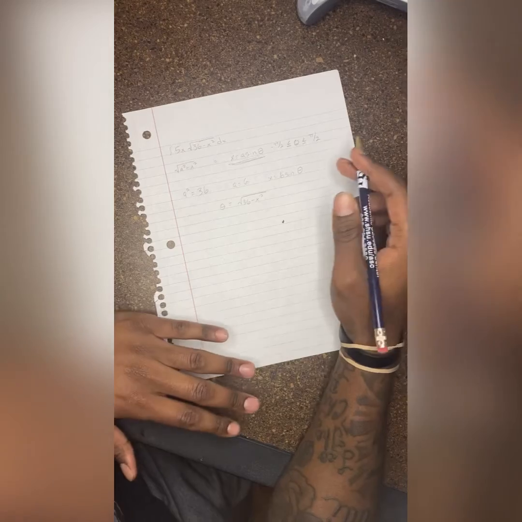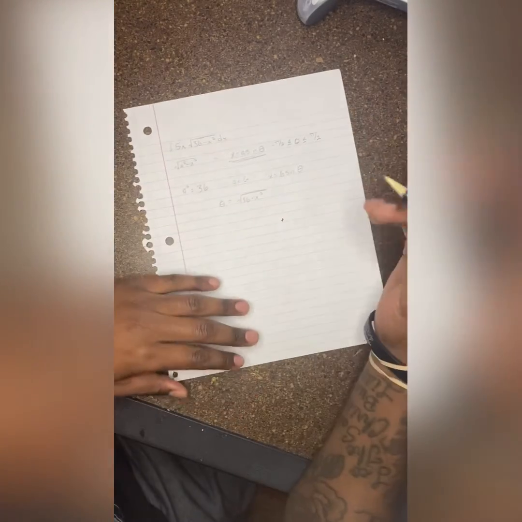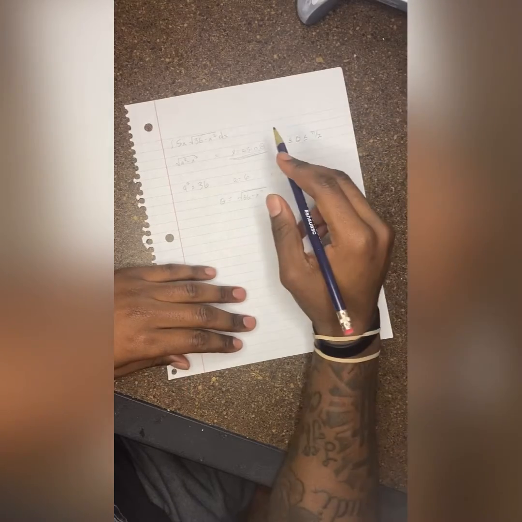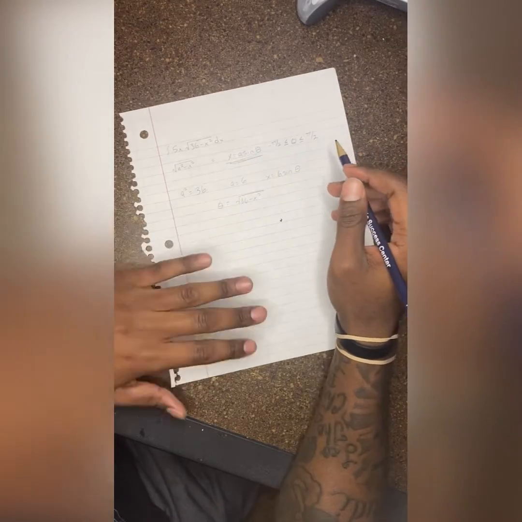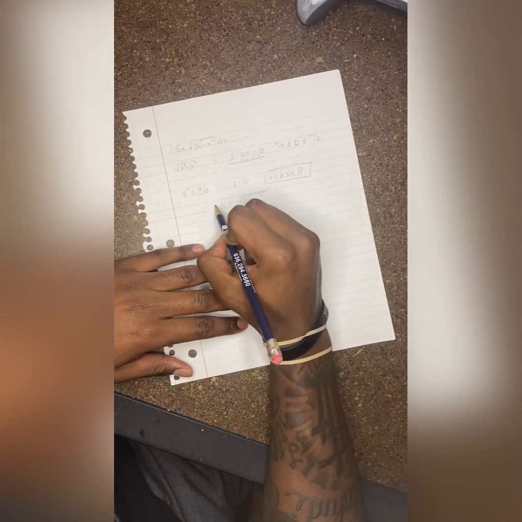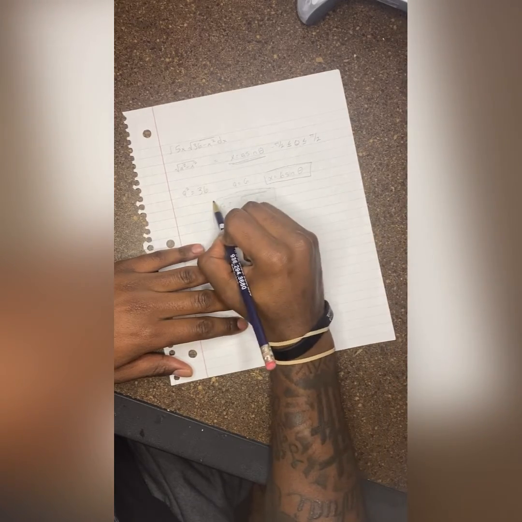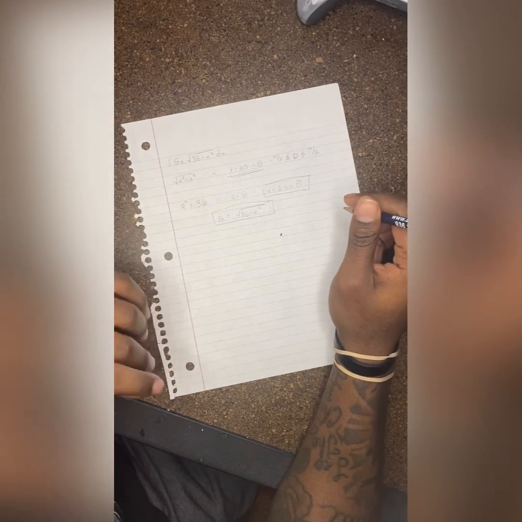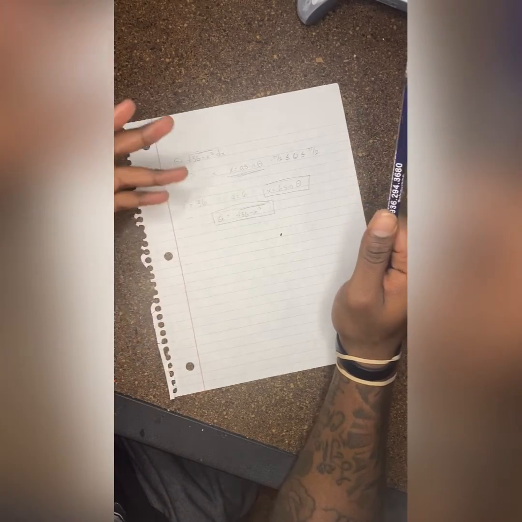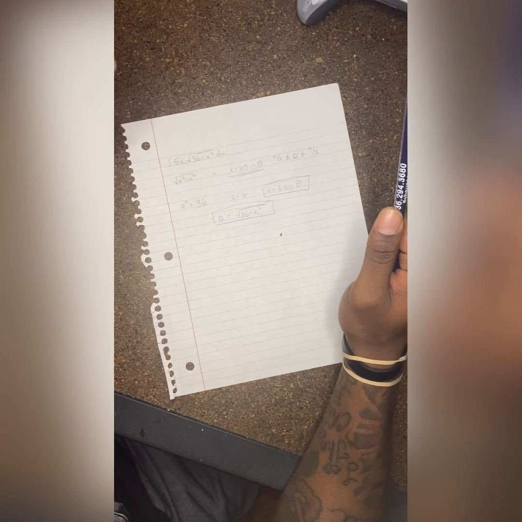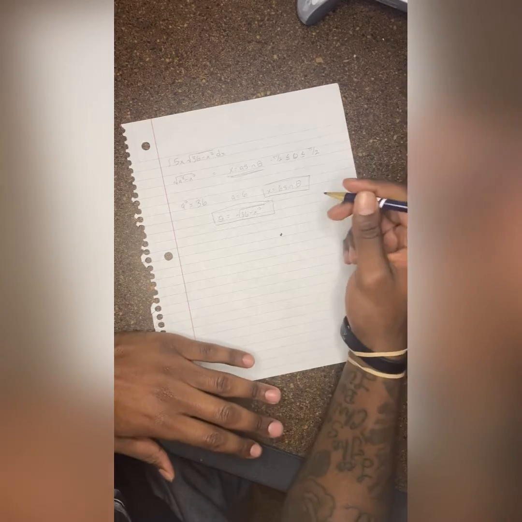So now that we've figured out which substitutions we're using, the solutions to this problem would be x equals 6 sine theta and theta equals square root 36 minus x squared. Those are the two substitutions we're going to use to help evaluate the integral of 5x square root 36 minus x squared dx.